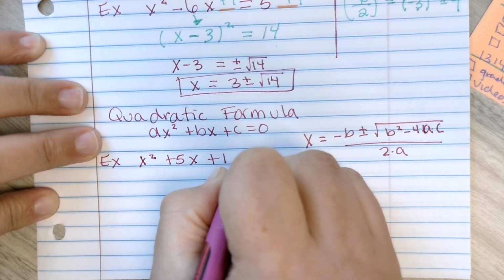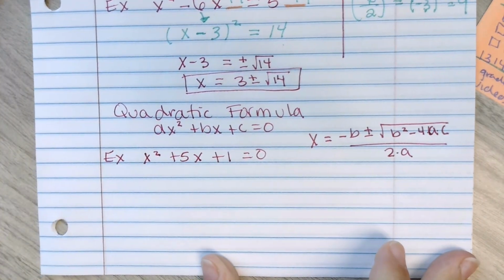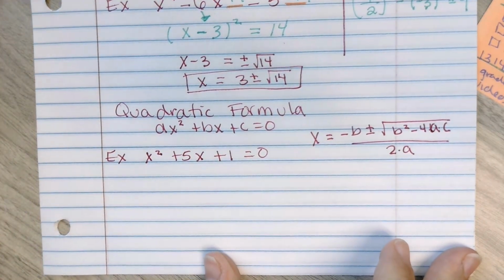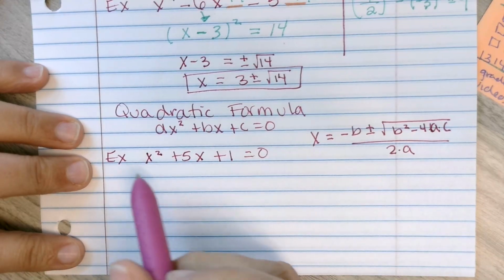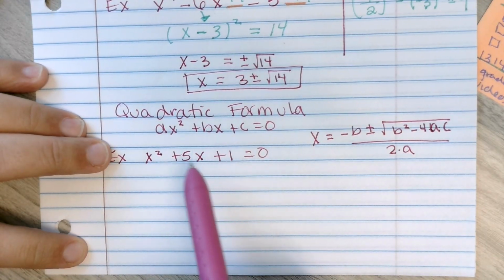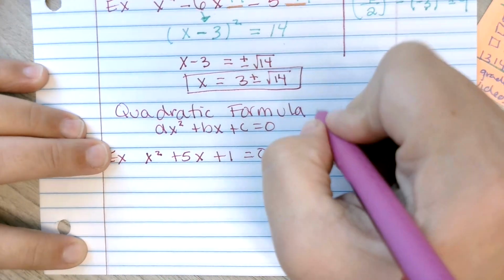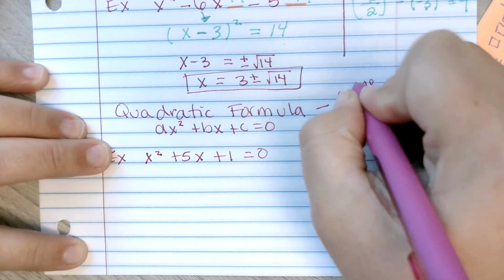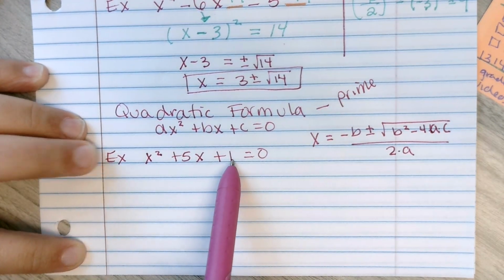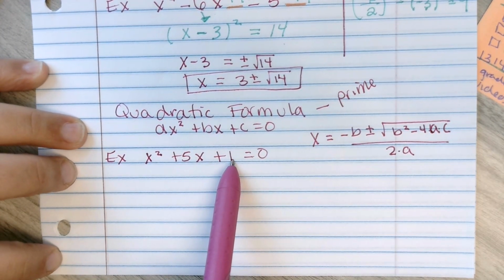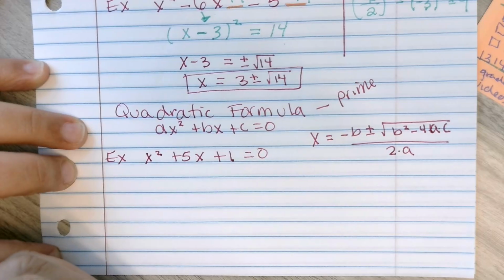Sometimes it might get a little bit gross. Sometimes it's going to be easy. So like this is an easier problem. I like to only use the quadratic formula when you have a prime equation. That means I can't factor this one right here because only 1 times 1 is 1.